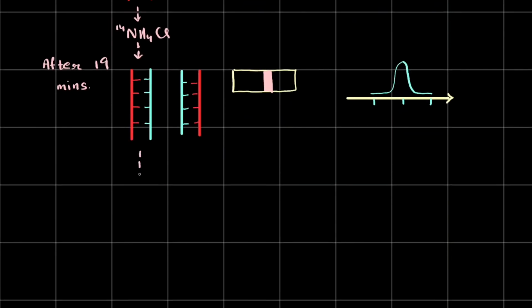Then again, after 19 minutes, I'm just talking about one of the intermediate DNAs here, because it's irrelevant to draw out the fate of both the DNA molecules, because they are basically the same. They are both intermediate. Now what happens? This strand of the first molecule separates. Let's draw this strand. And this blue strand also separates. I'll draw this blue strand like this right here. So I've drawn the two parental strands.